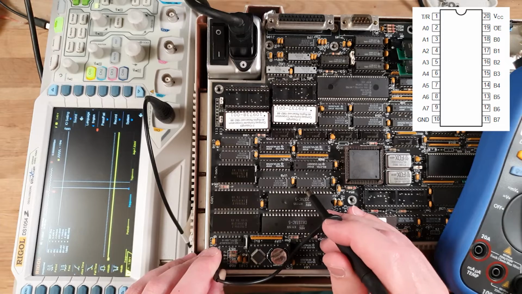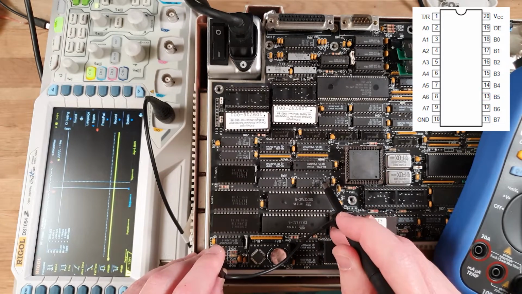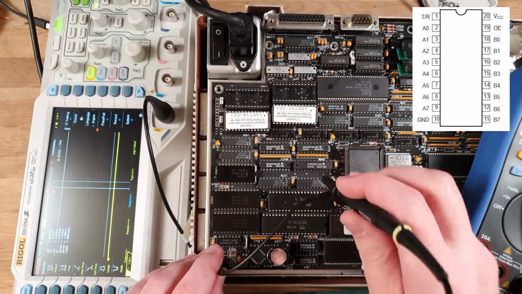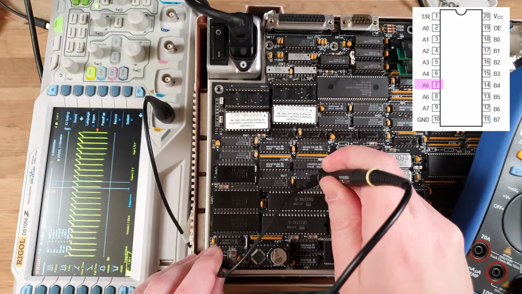But B5 looks like 5 volts high, and pin 7, 1, 2, 3, 4, 5, 6, 7, what do you look like? And there's data.